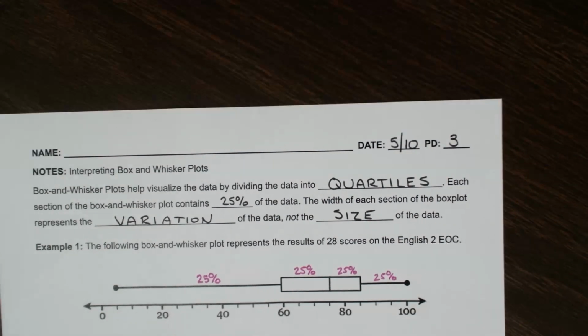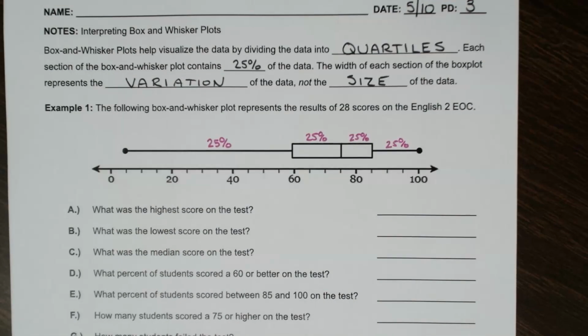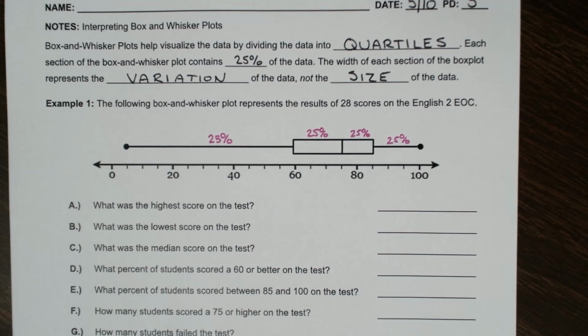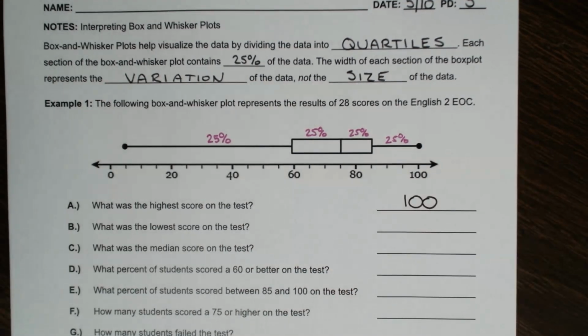So let's look at an example that has 28 English 2 EOC scores. So first few questions, super easy. What was the highest score on the test? 100. What about the lowest score?